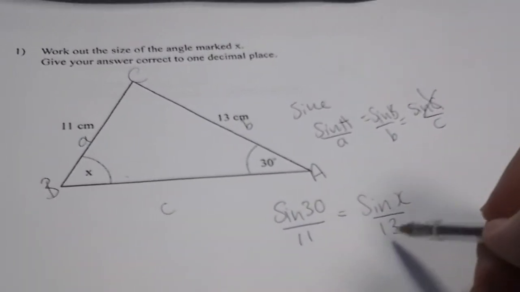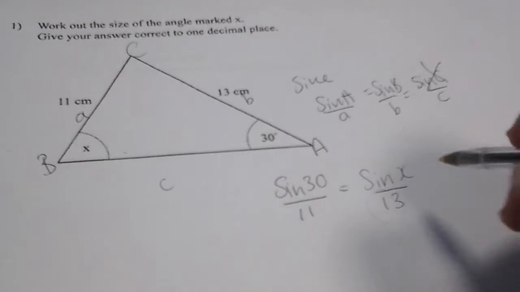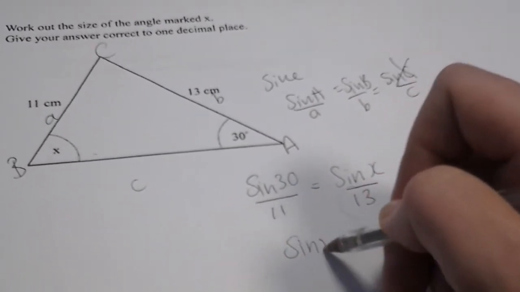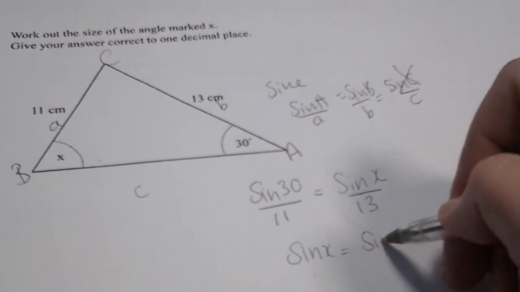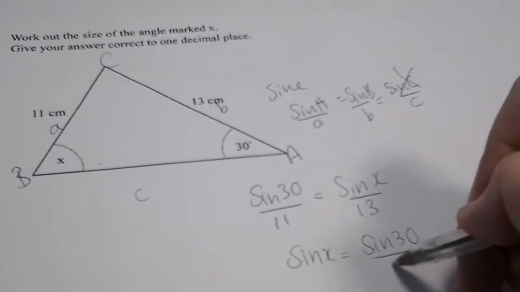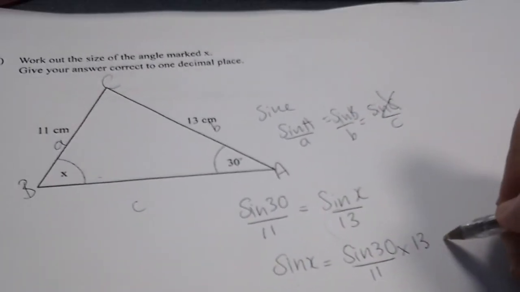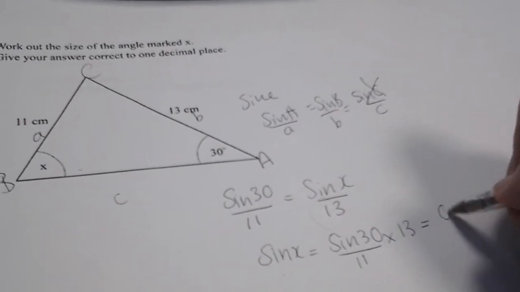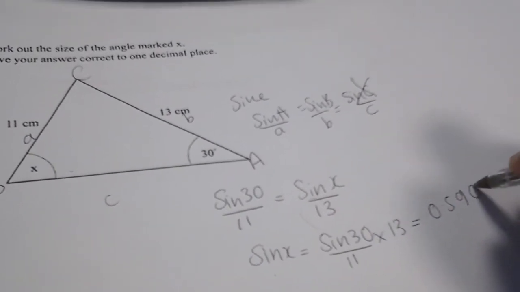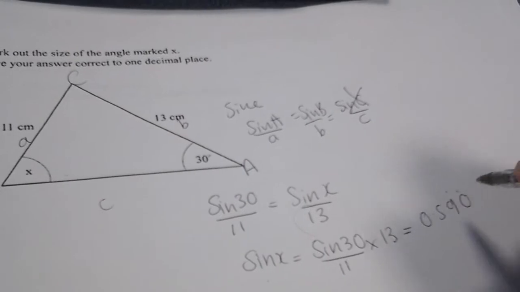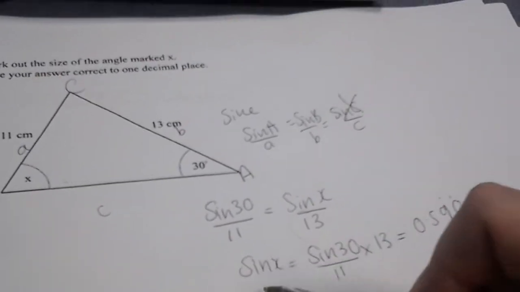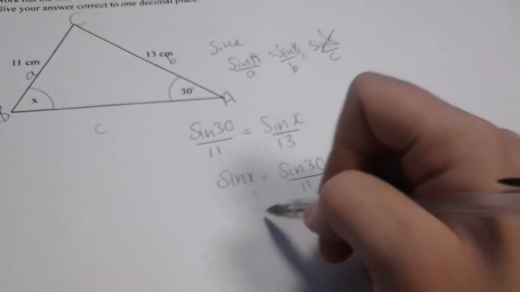And all I'm going to do is bring this 13 off the bottom, so that sine x is equal to sine 30 divided by 11 times 13. Now that is equal to 0.590 if you put it in your calculator. It's recurring on here. But that's sine of the angle. So what we need to do is do the inverse sine.